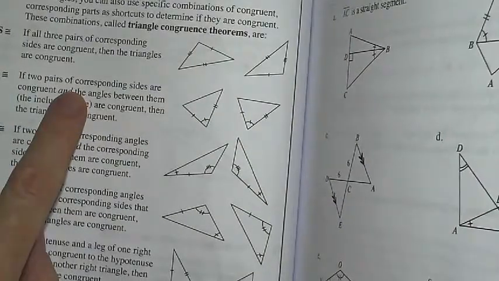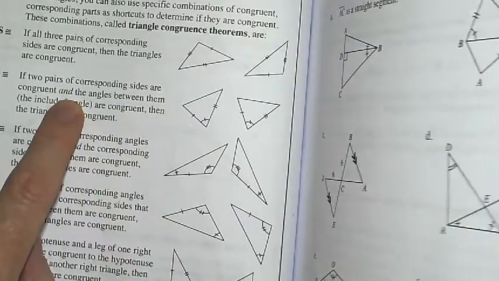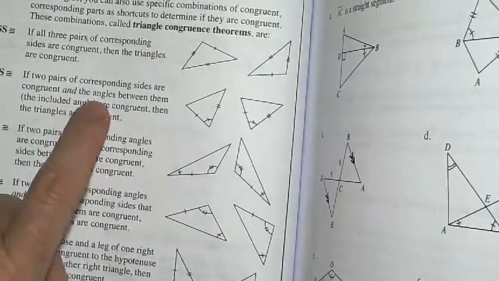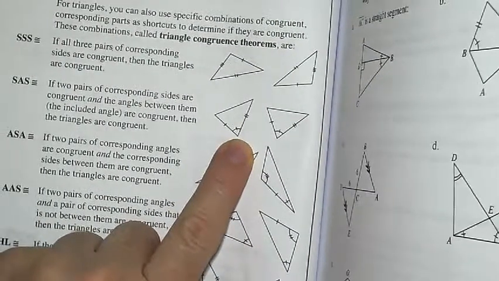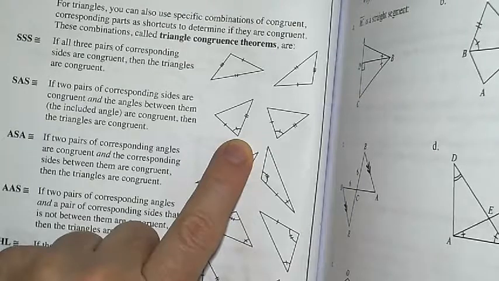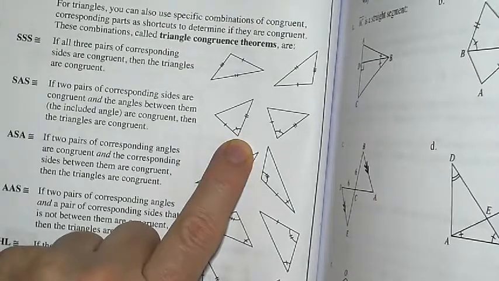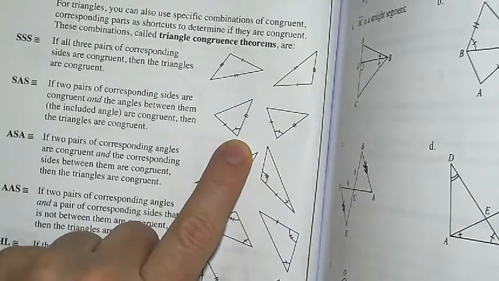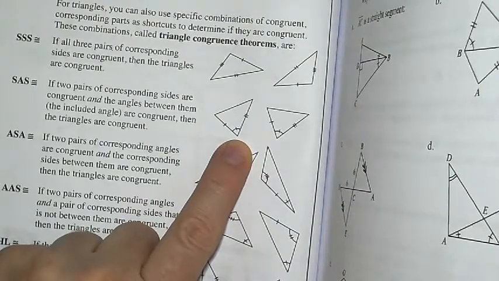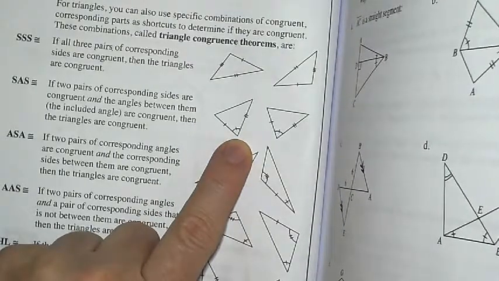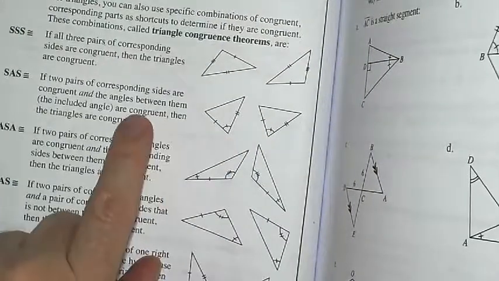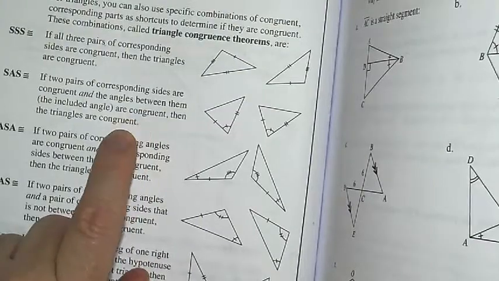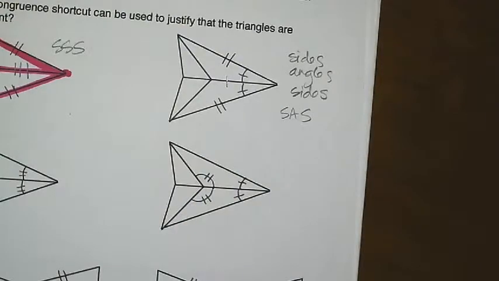If two pairs of corresponding sides are congruent, which we have in our diagram, and the angles between them, so the angle has to be in between the sides for SAS to apply. If it wasn't, then that would be side side angle, or angle angle side, which spells an inappropriate word, and that is your reminder that, oh wait, that doesn't guarantee that triangles are congruent. So if the included angles are congruent, then your triangles are congruent. If you look at this picture, that's exactly what we have.